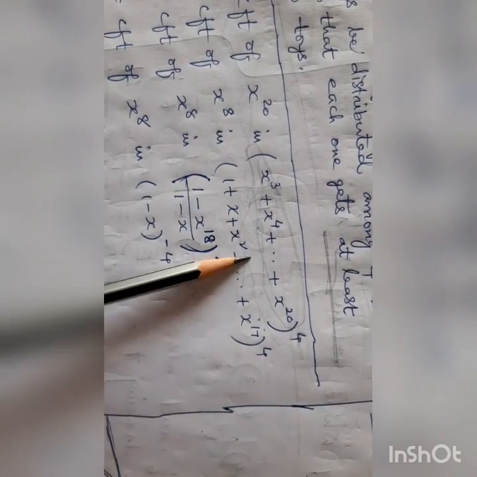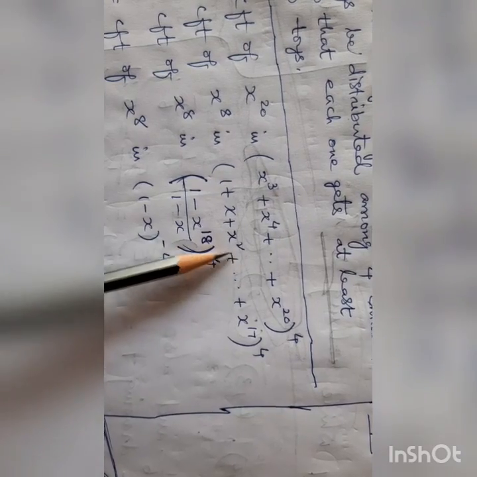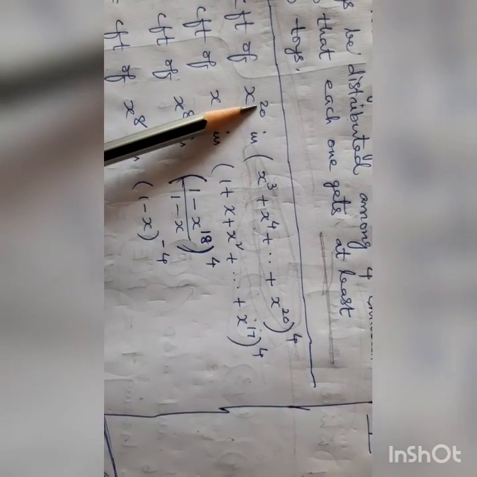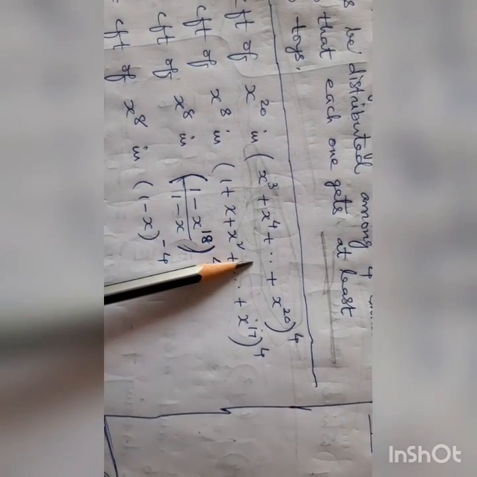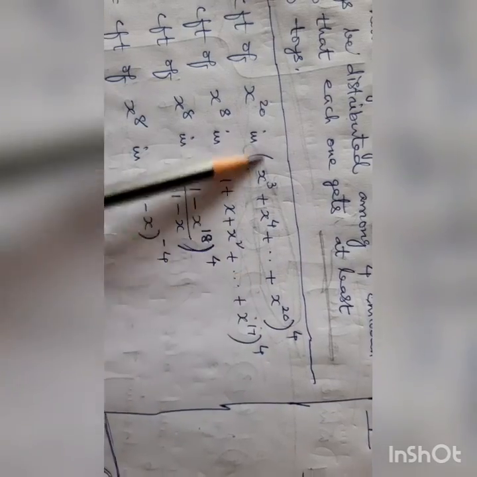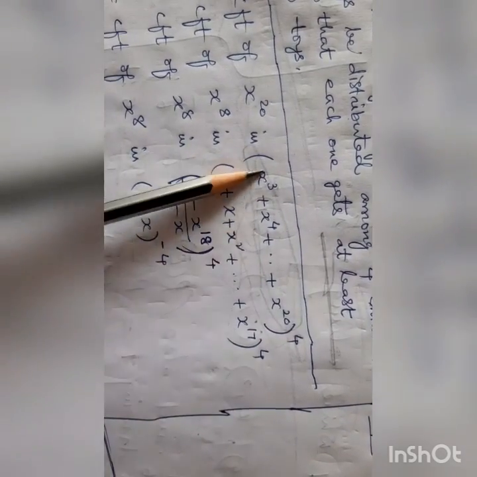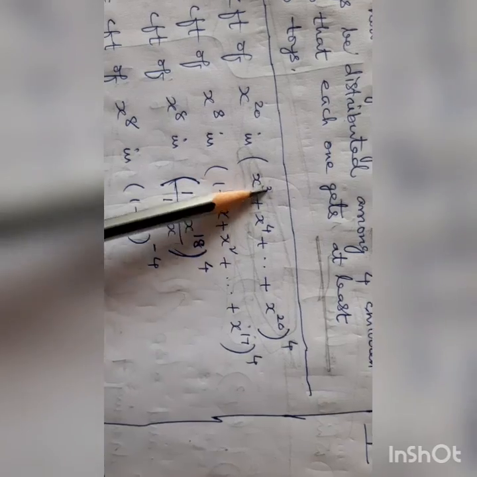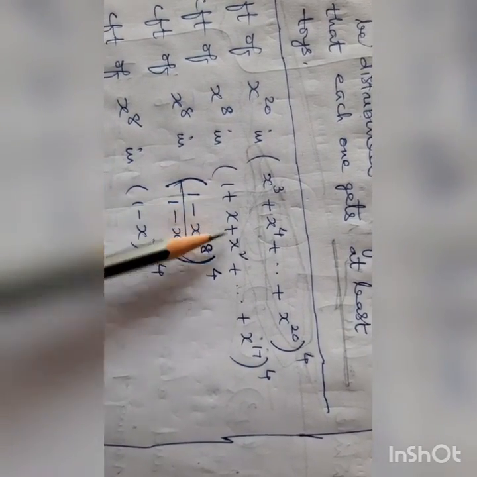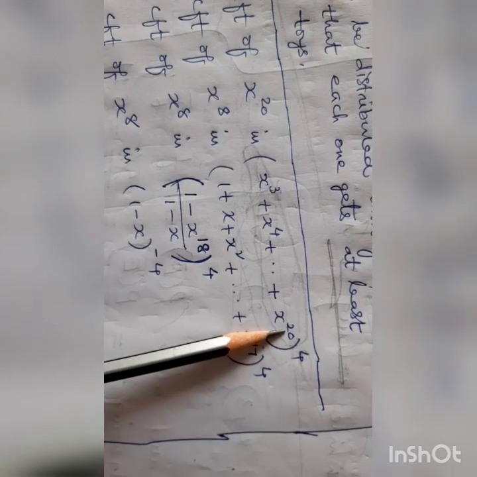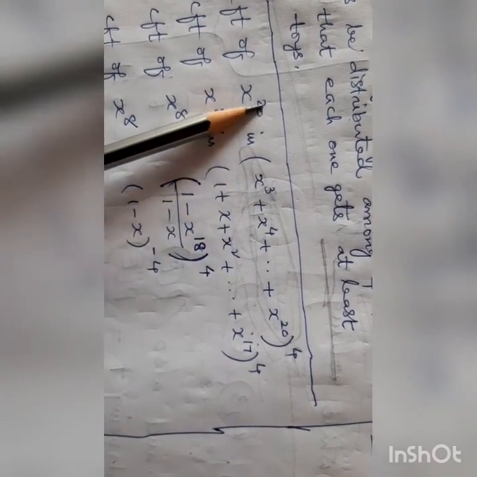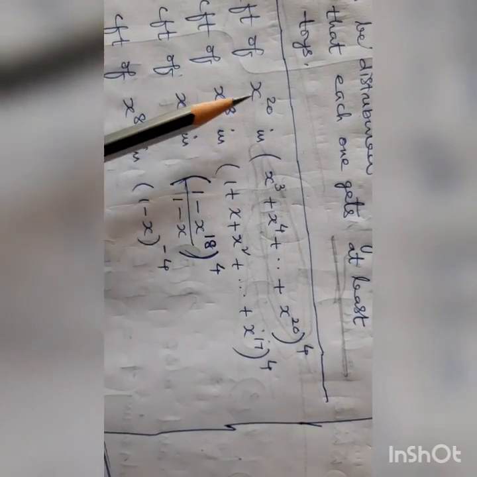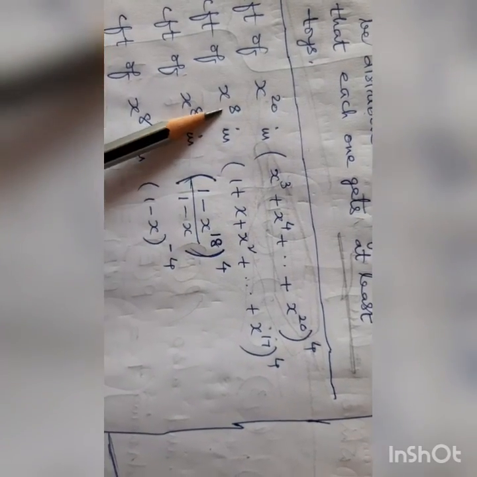Suppose it were downwards, then X power 12 and 12 plus 20, 32, the coefficient of X power 32 you would have to find. But it is not down, it is in the numerator only. If you take X cube to the power 4 common, what will be remaining here? 1, X square, up to X power 17, like that. Because you have taken X cube to the power 4, which is X power 12. So X power 20 minus X power 12, 20 minus 12, how much?